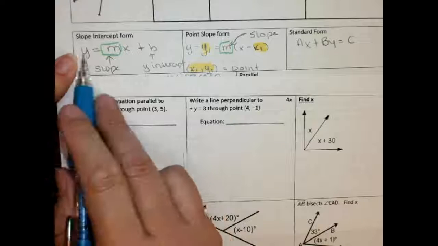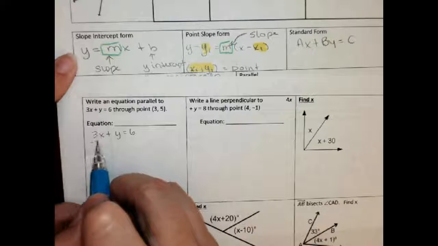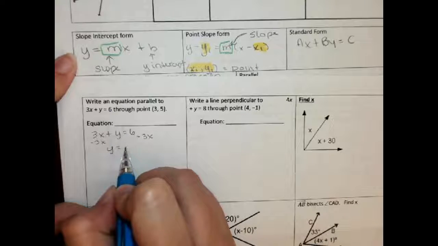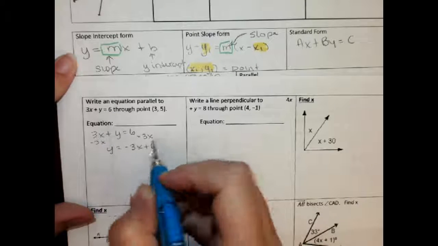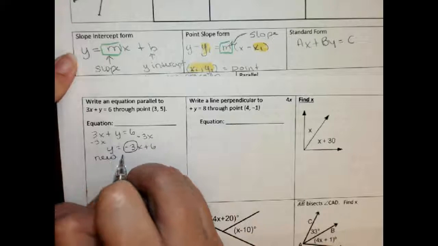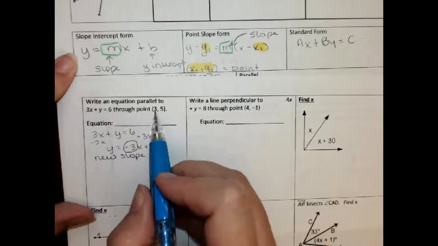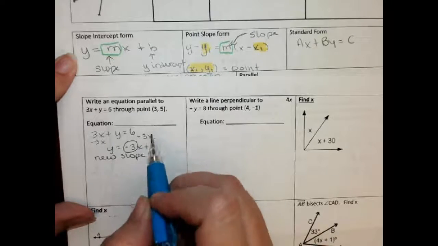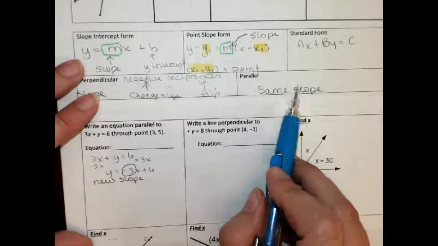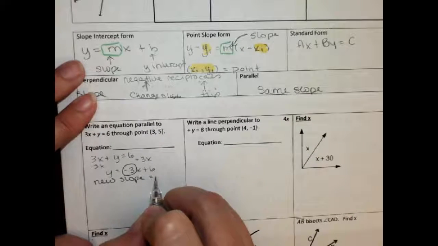I need to get it as y equals, so I'm going to subtract the 3x, and I get y equals negative 3x plus 6. So this is my old slope, and my new slope for a line that's parallel is going to be the same slope, as we said on the previous side. So my new slope is also going to be negative 3.